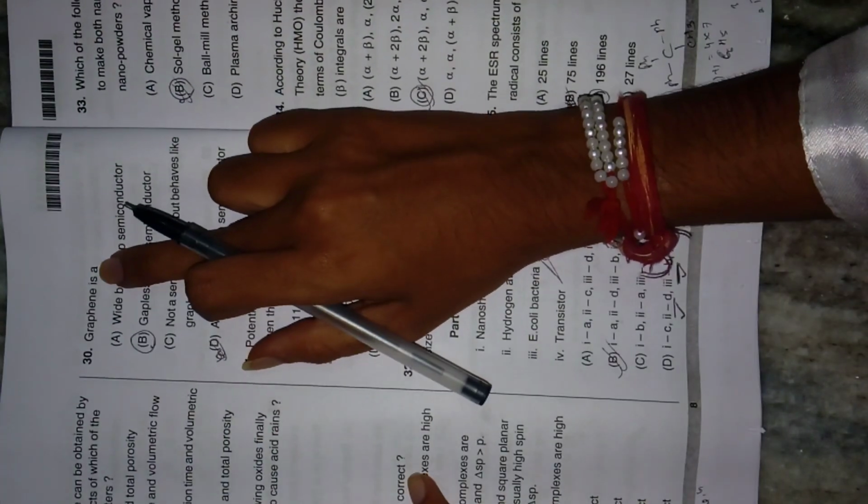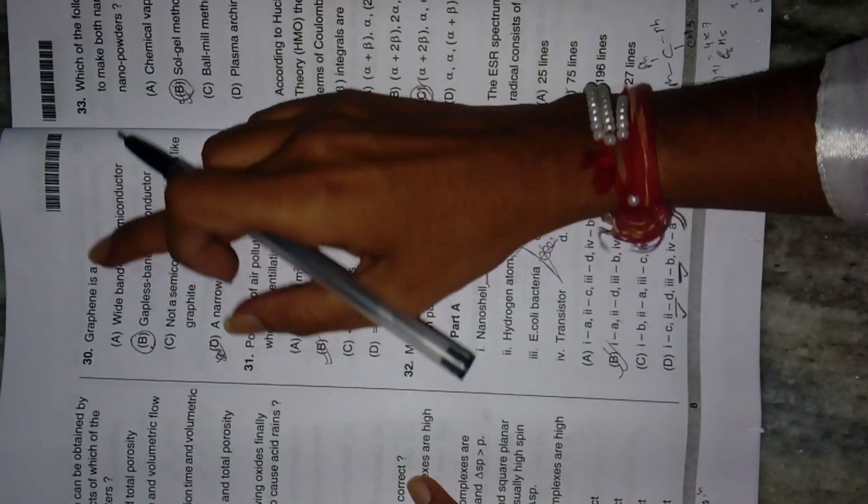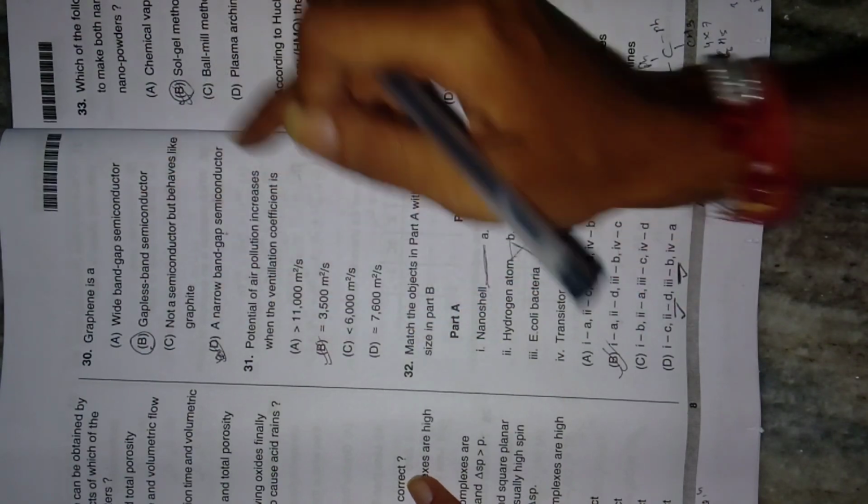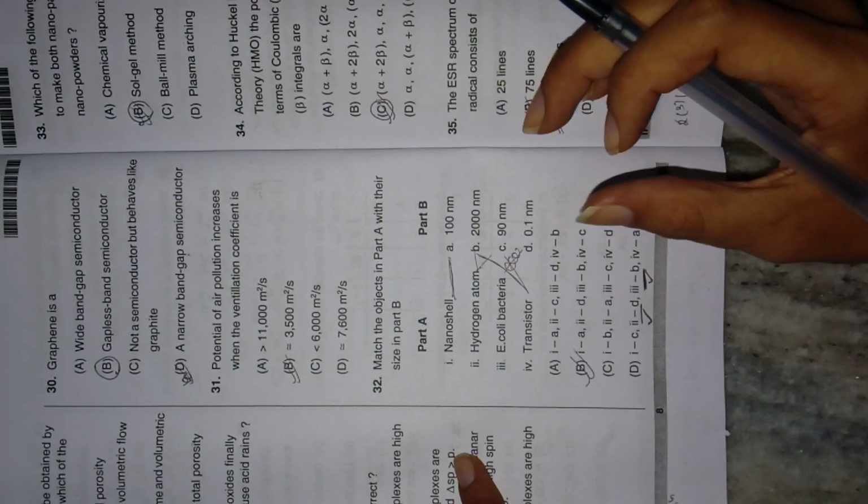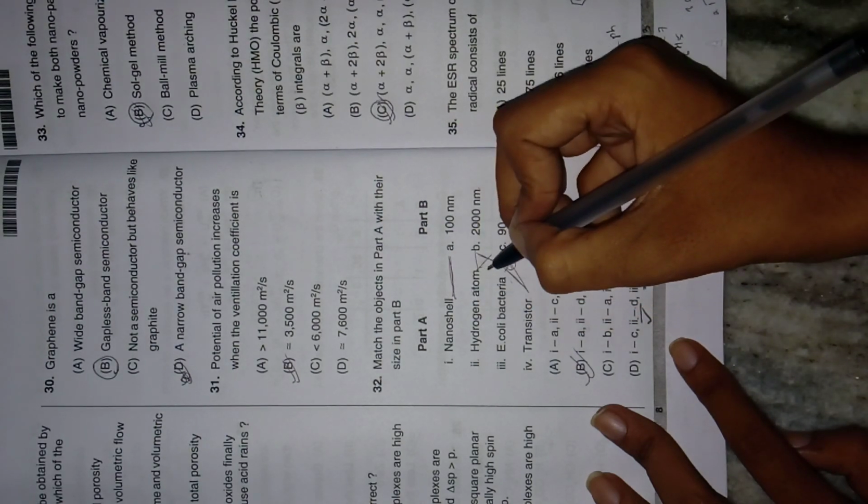Now graphene is a zero band gap semiconductor. Okay, it is gapless. And this question is a little controversial. Definitely the 2 and 3 are the correct options here. Like 2, I have marked D, that is hydrogen atom is 0.1 nanometers, and E. coli bacteria is 2000 nanometers. Why? Because bacteria can be seen under a microscope, but you cannot see a hydrogen atom or a nanoshell through a microscope. So these two are the right option, right?